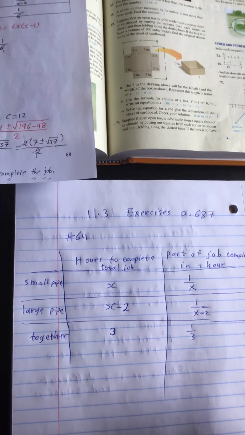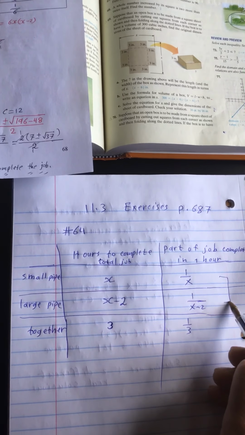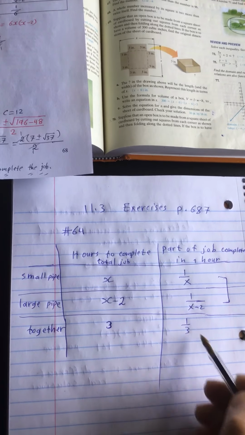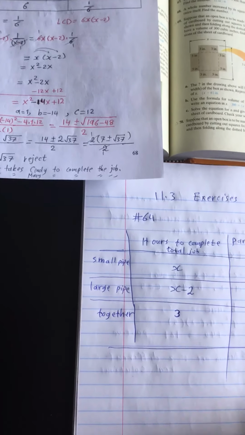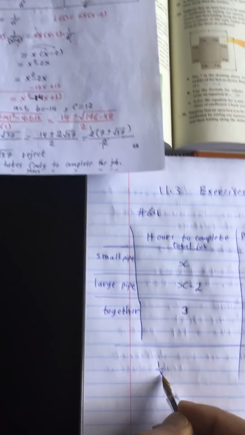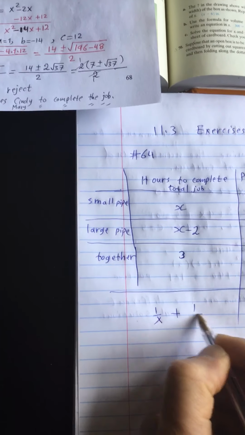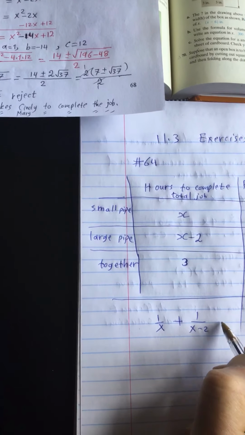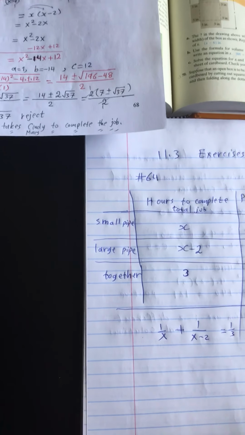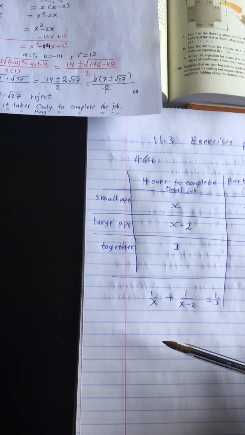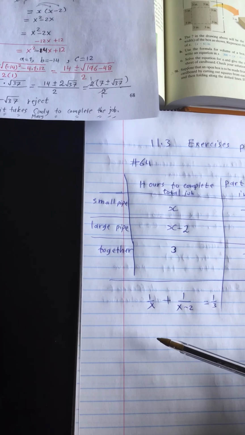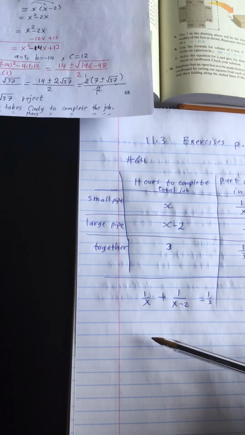Then the equation is the sum of these two equals 1/3: 1 over x plus 1 over x minus 2 equals 1/3. Solve this equation to find x and x minus 2.